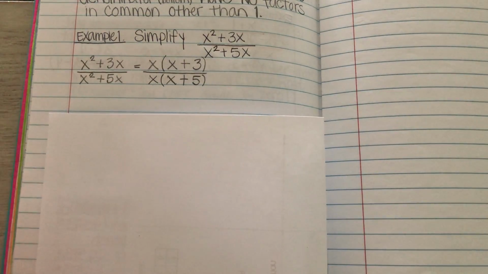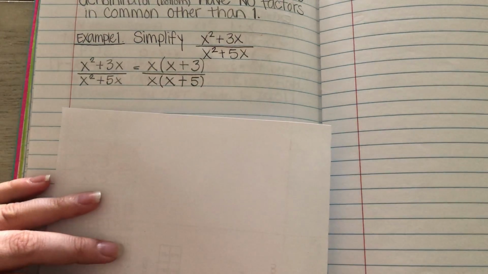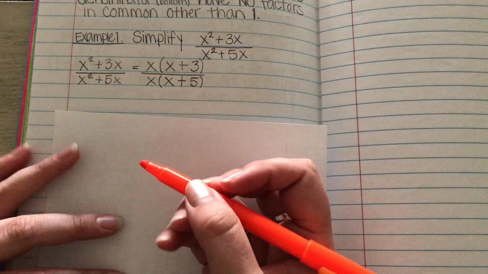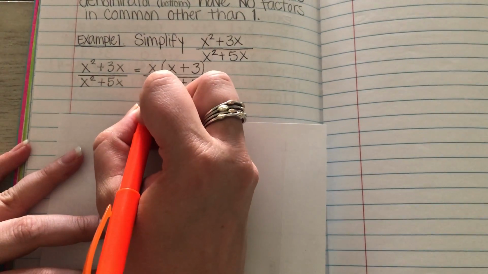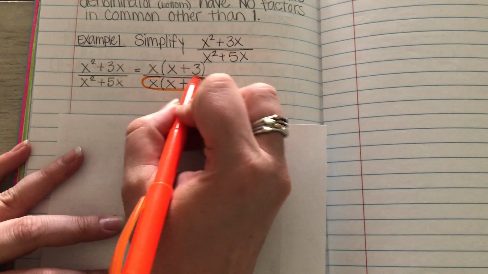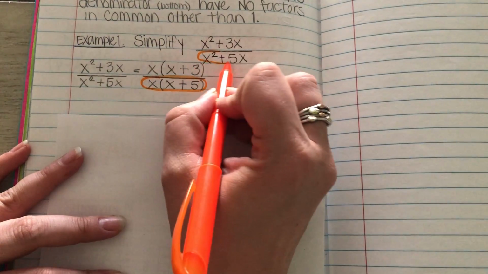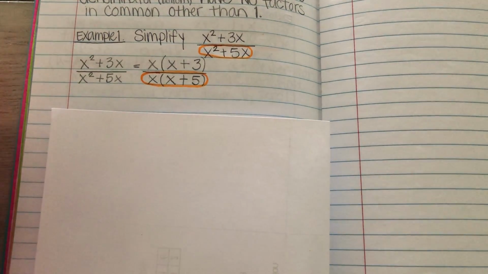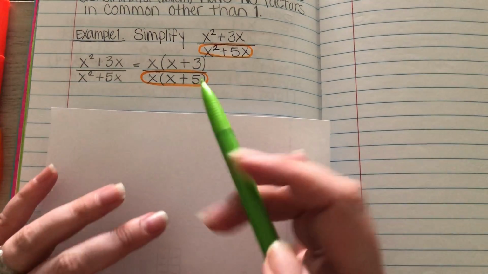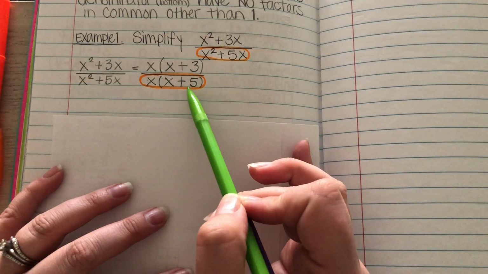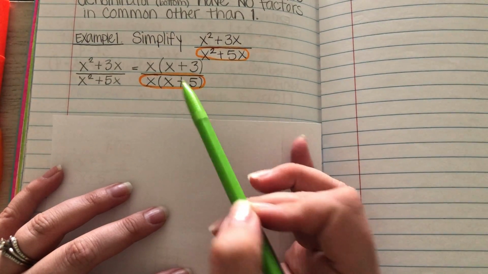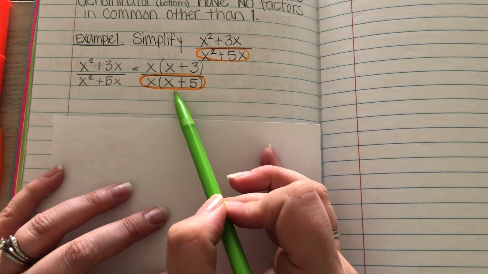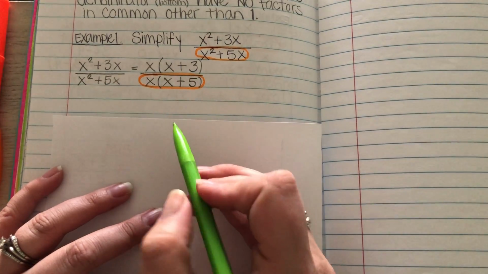And when I have to come back and say what's excluded from my function, this is where I want to look. So this is what I want to look at, which comes from here. This is where my excluded values that we talked about on the last video come from. And these two are the same. This is just the factored form. So we can look at this one, and we'll come back to it in just a second.